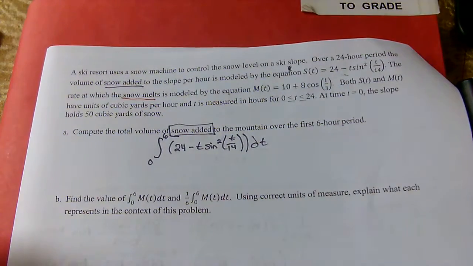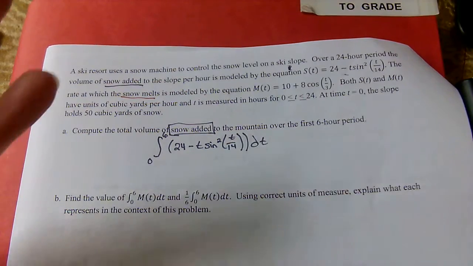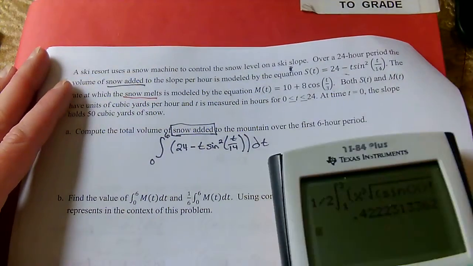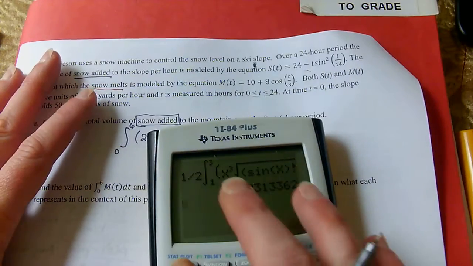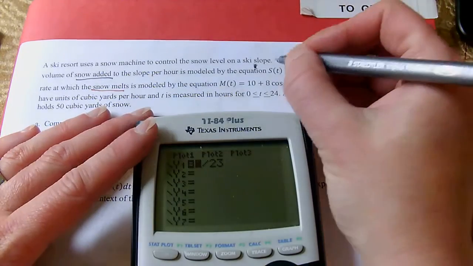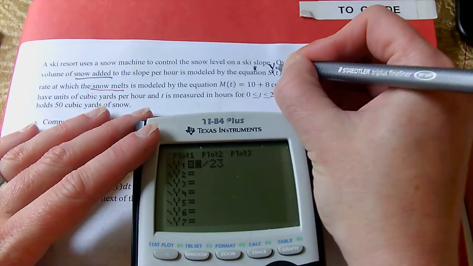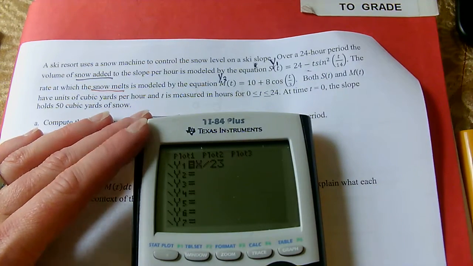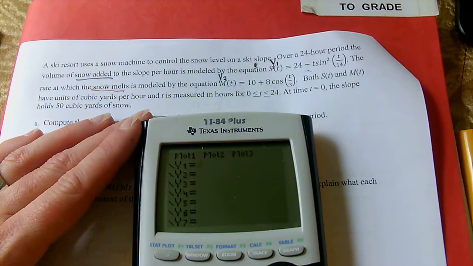Now, I'll give you a hint. When you're doing problems like this, and this is definitely a calculator problem, I like to take my functions and store them. So I'm going to call this one y1 and this one y2. That way I don't have to retype them every time.